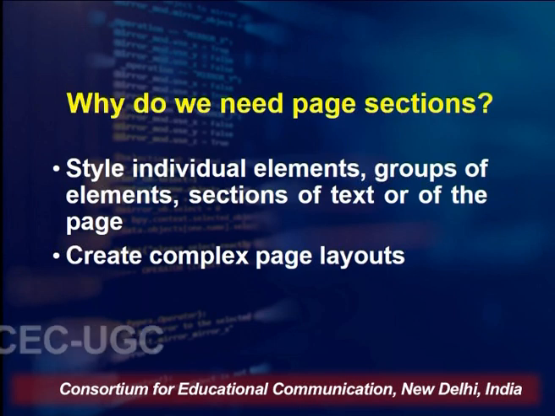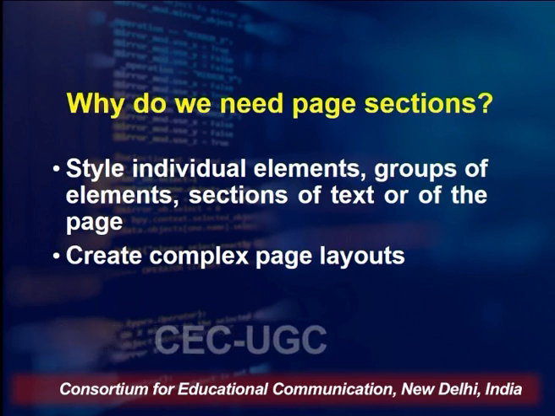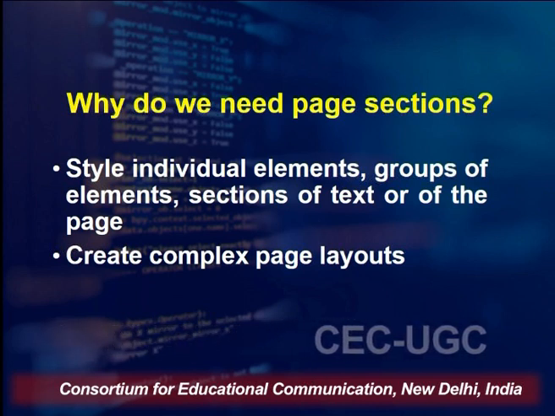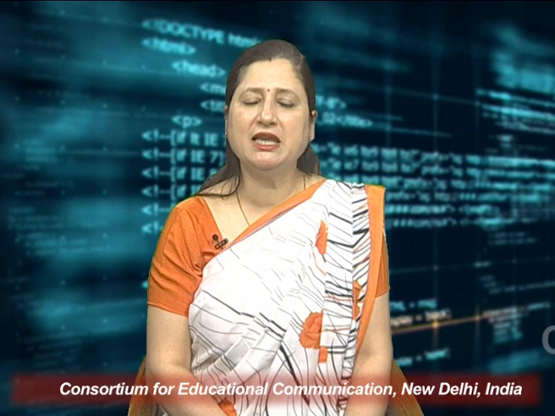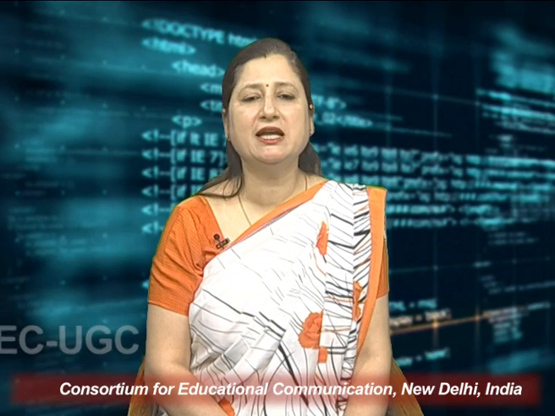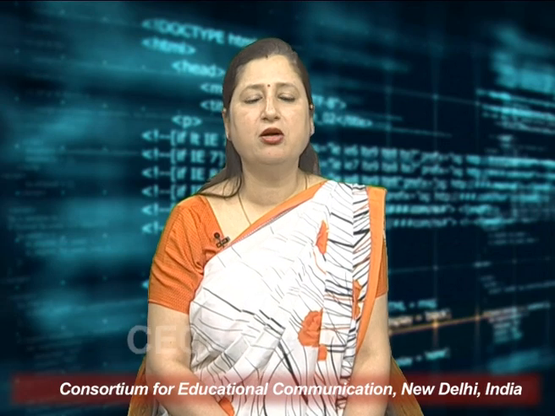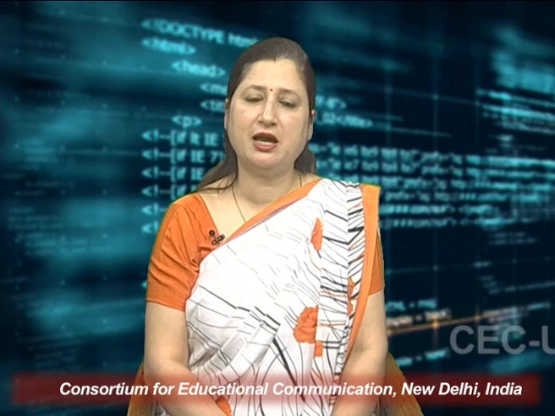Then we also see that we need to have sections in the pages, okay. So why do we create sections within the pages? So that it becomes easier to style the individual elements. So we will create groups of elements, we will create sections of text of the page, and therefore we can create very complex page layouts if we can clearly define the sections on a particular page, right.